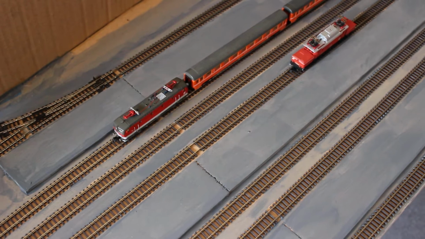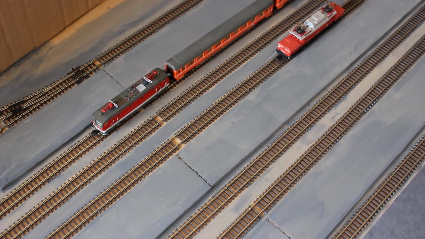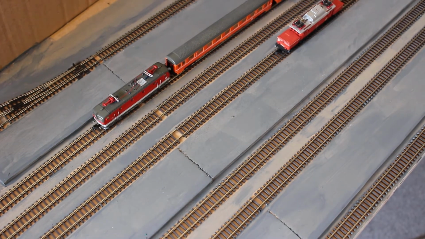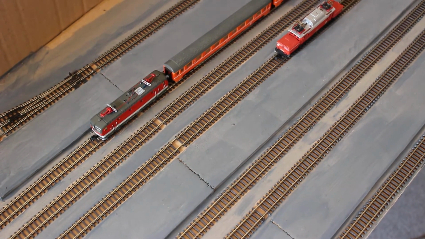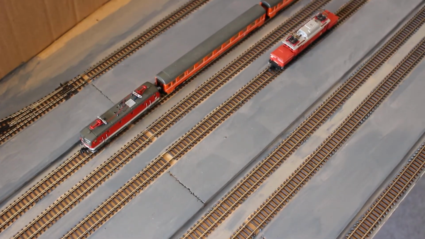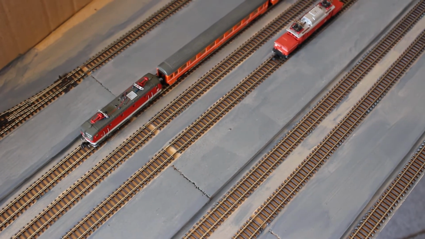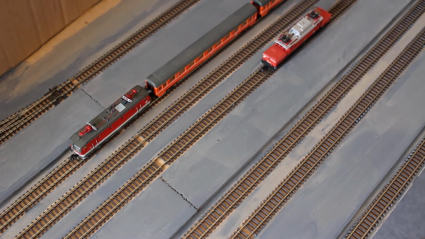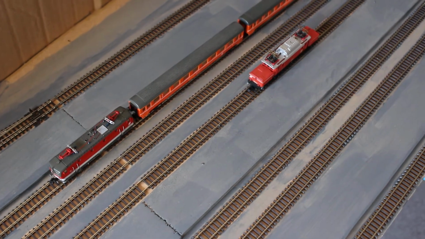You know, I do have a couple of DCC locos that work on analog, surprising enough with sound as well, but obviously you can't radio control them. Yes, it's a good idea. The hobby's come on leaps and bounds, but certainly for this layout, it's manageable enough because of its size. I can just get away with it being analog, so I'm not going to go down that route.